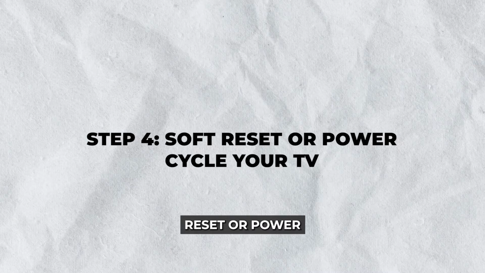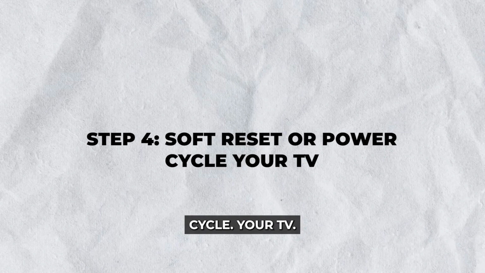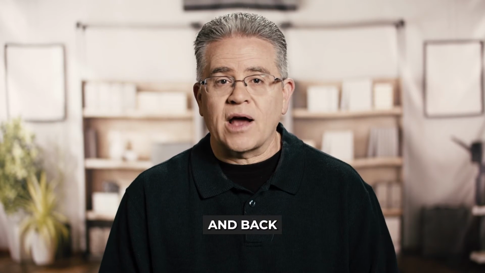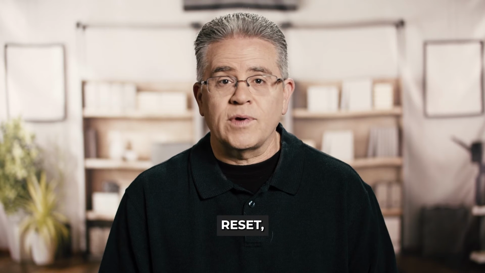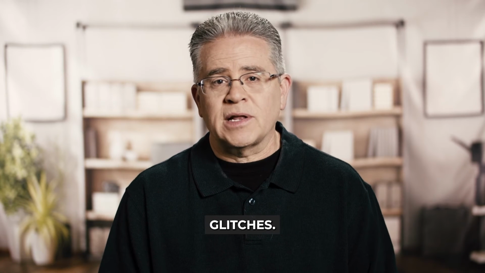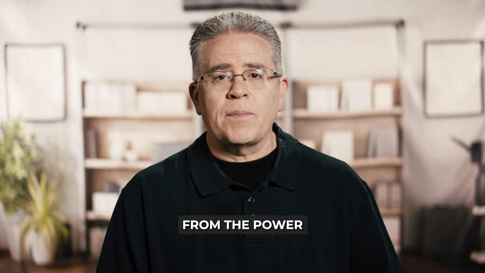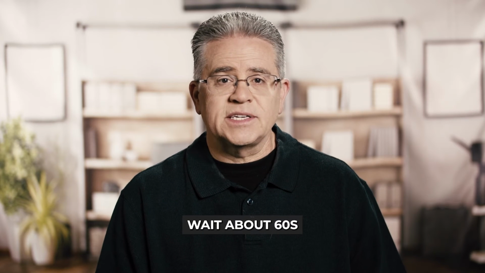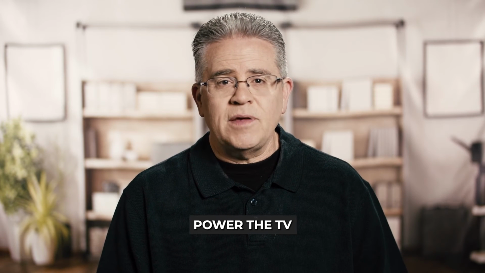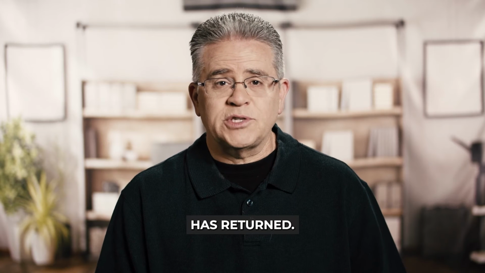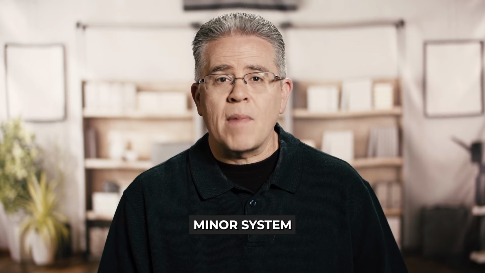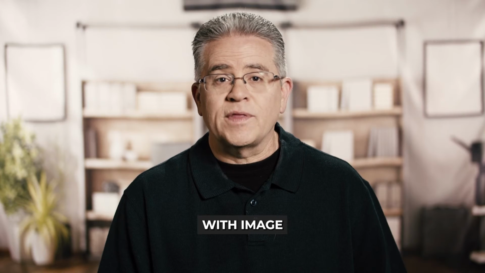Step 4. Soft reset or power cycle your TV. Turning your TV off and back on again, also known as a soft reset, can resolve many temporary glitches. Simply unplug your TV from the power outlet, wait about 60 seconds, and plug it back in. Power the TV back on to determine if the picture has returned. This process helps clear minor system errors that could interfere with image display.